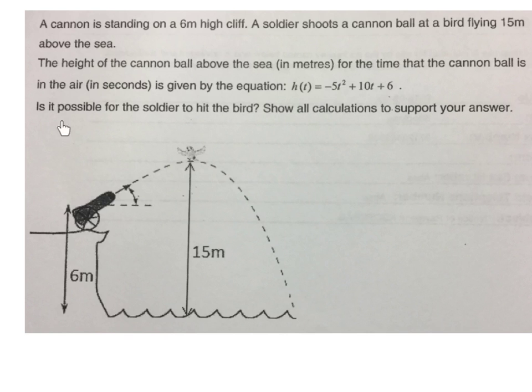The question is, is it possible for the soldier to hit the bird? Show all your calculations to support your answer. I'm going to show you 4 different ways. To me, the first method is the best, but it all depends on you. Now back to this problem.